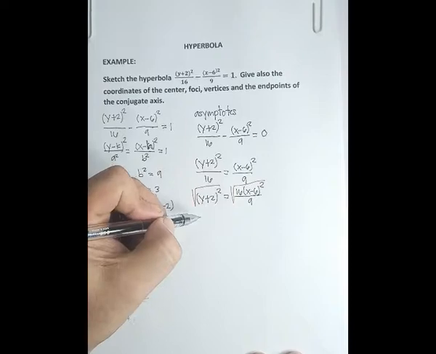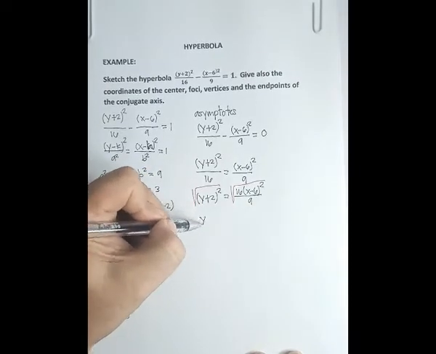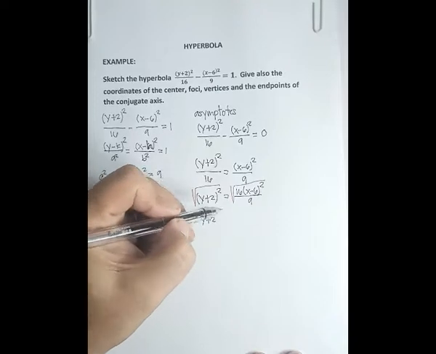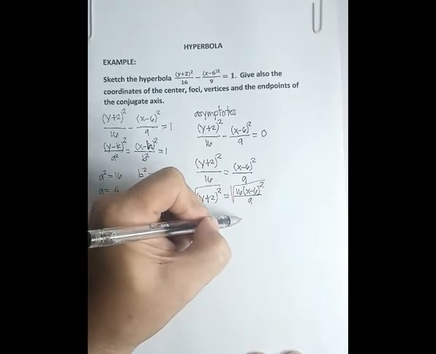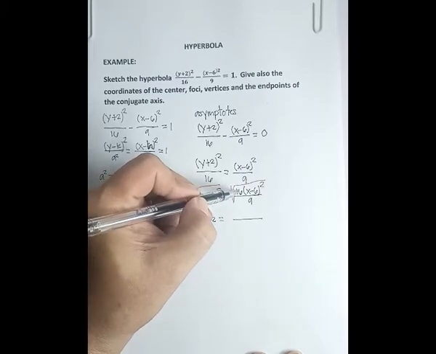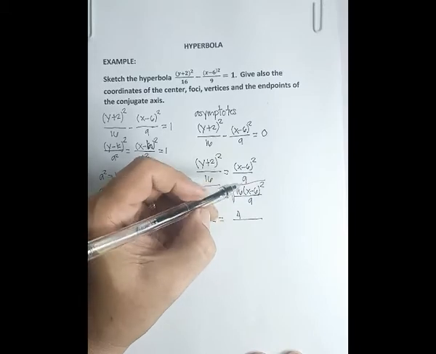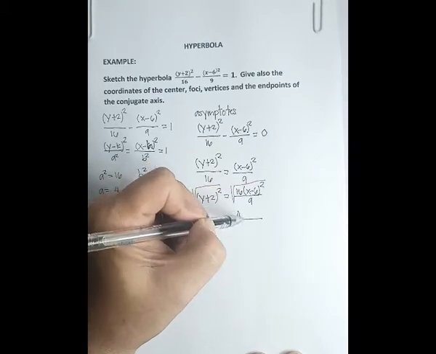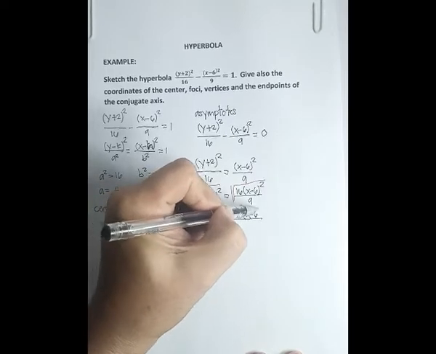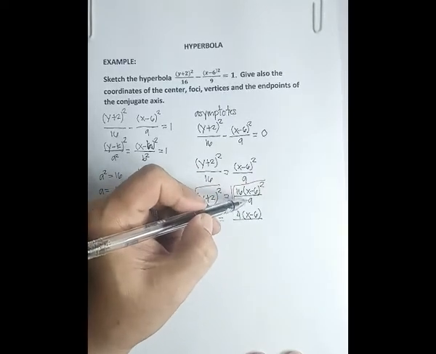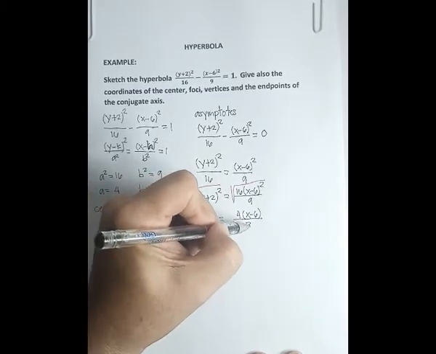So we have y plus 2 is equal to the square root of 16, which is 4, times x minus 6, over the square root of 9, which is 3.